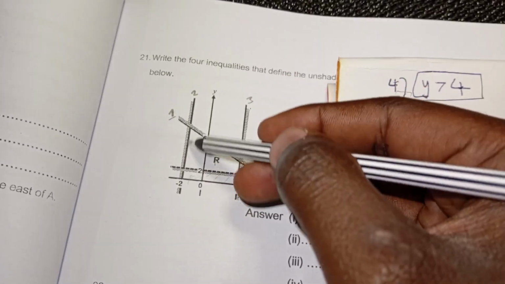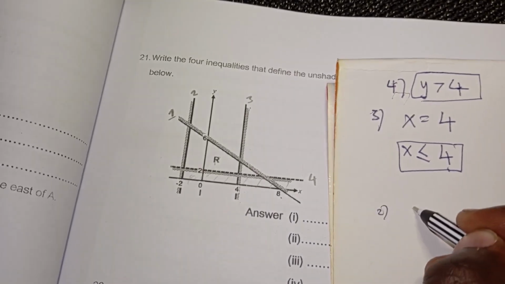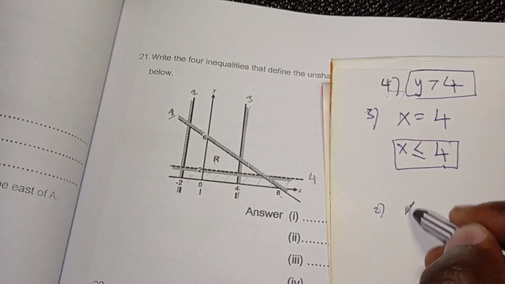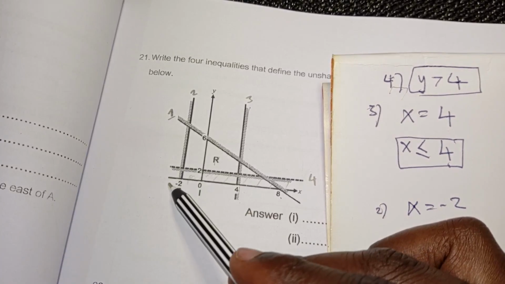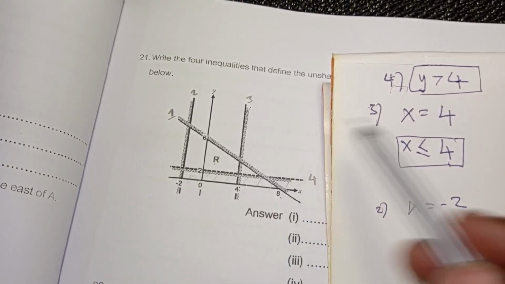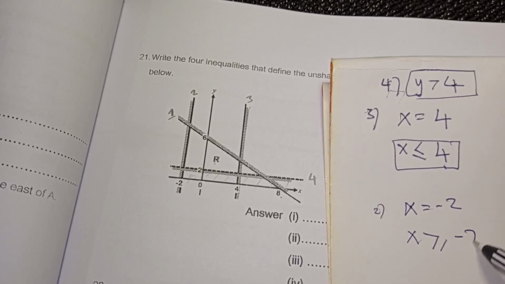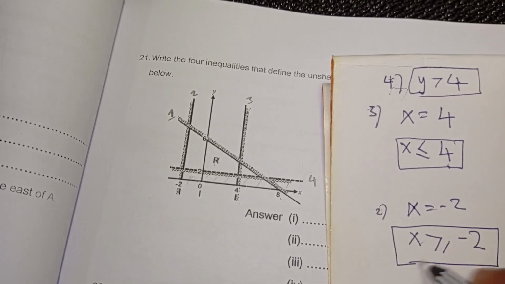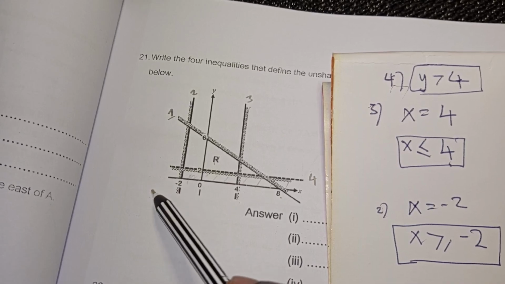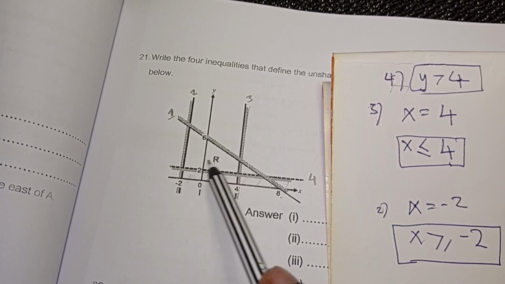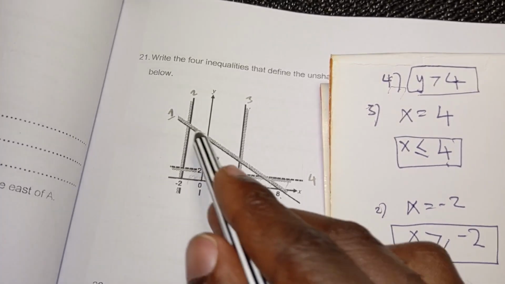Okay, we have another one here, which is passing at 2. Line number 2 is x equal to negative 2y, and they shaded the numbers which are less, but since we are describing this, we use the greater than symbol. X is greater than or equal to what? Negative 2. The numbers which were shaded are less than 2, so we've used the greater than symbol because it falls on the numbers greater than what? 2y.